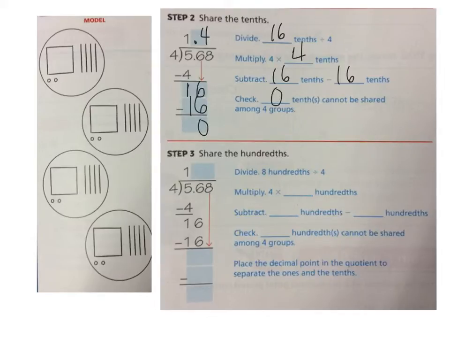And let's double check. Can 0 tenths be shared equally amongst 4 groups? Nope, we don't have to worry about the tenths anymore. All right, so far we have 1 and 4 tenths, and now we have to figure out the hundredths. Okay, so of course next brother brings down the hundredths.